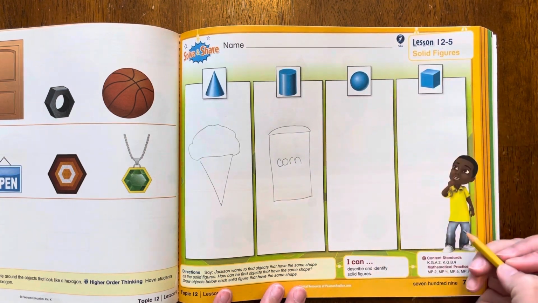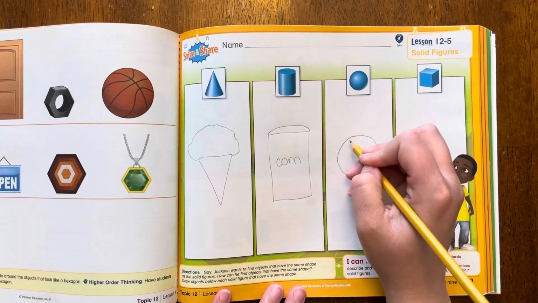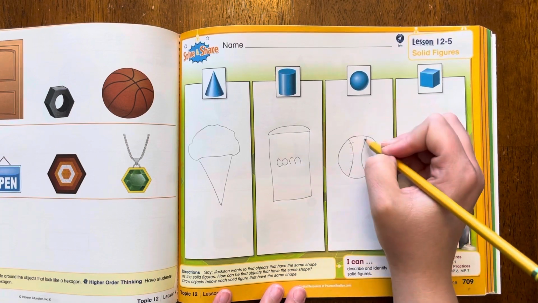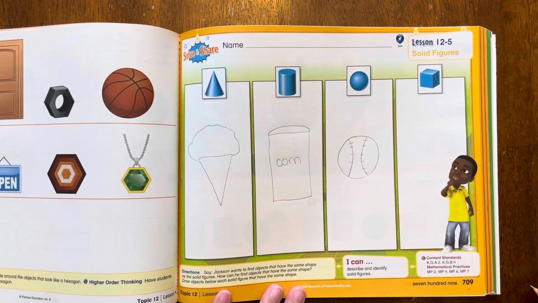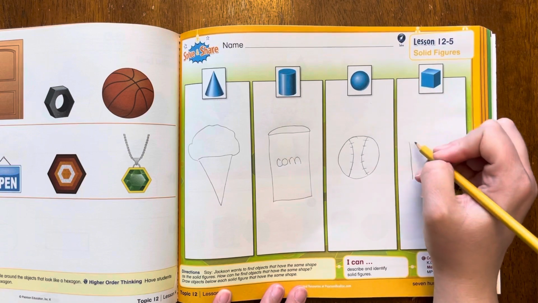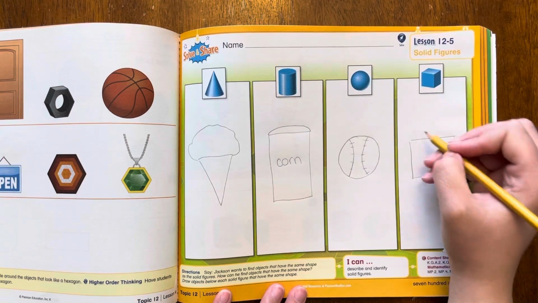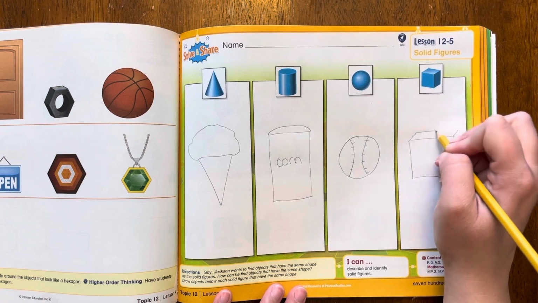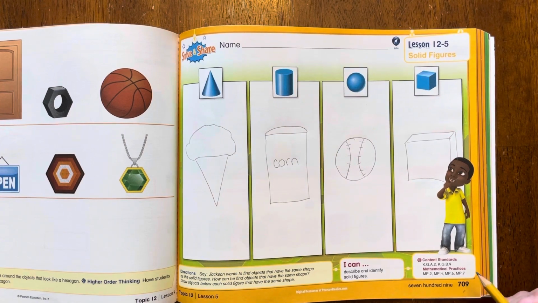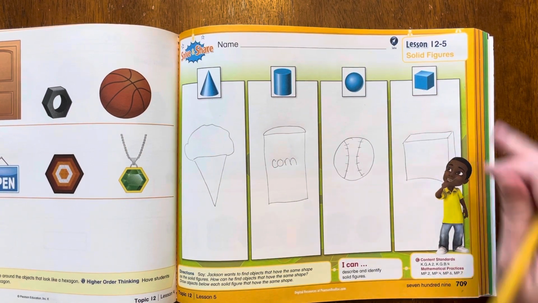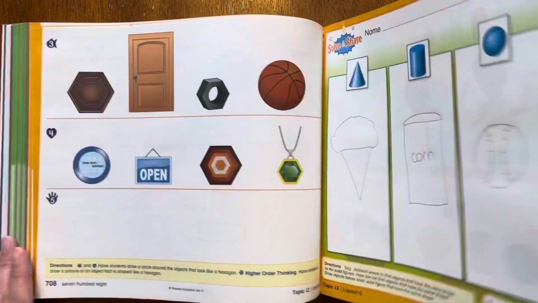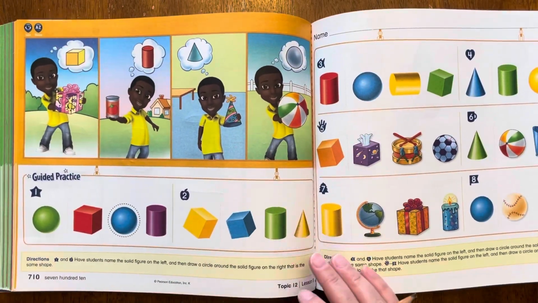Now, this one looks like a ball, like a baseball. So I'm going to draw a baseball. A baseball. And this, the last one, that just looks like a box to me. So I'm going to draw just a box. And I learned this fancy way to make a box so it looks like a 3D shape. There's a box. So it looks like a box that you can put things in or toys in or paper in. It's a box.